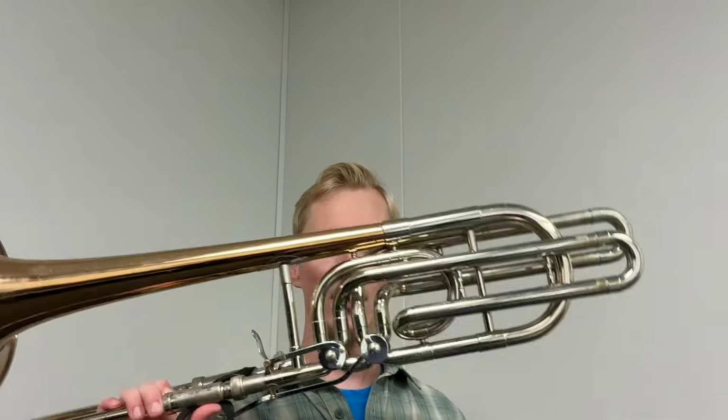Next horn up. Another decade has passed. We're in the 1970s. I'm not sure if it was a full decade. I'm actually not sure when this came out exactly, but it was the 1970s. We're just going by broad decades. This is an Olds S24G, Olds' first independent bass trombone, as far as I know. Please don't let there be any surprises I don't know about, because that would ruin my whole video.